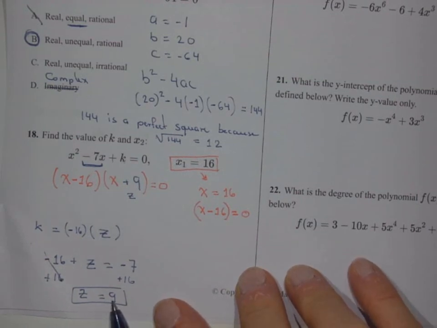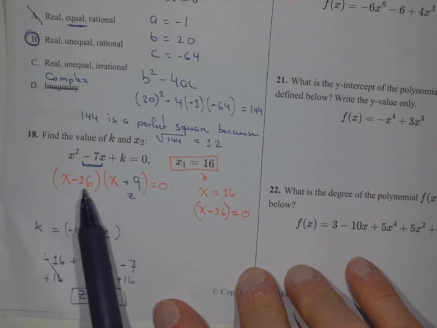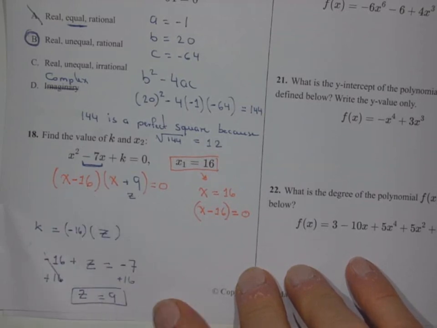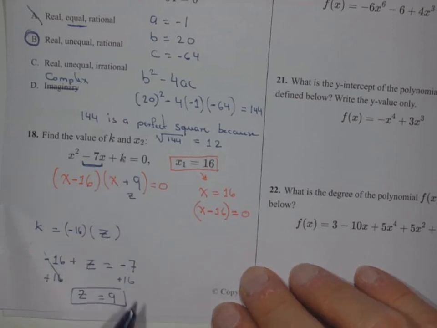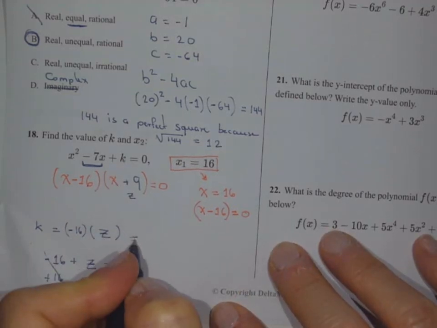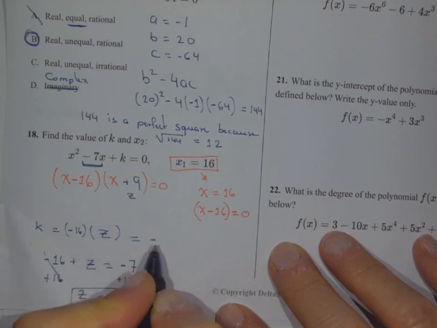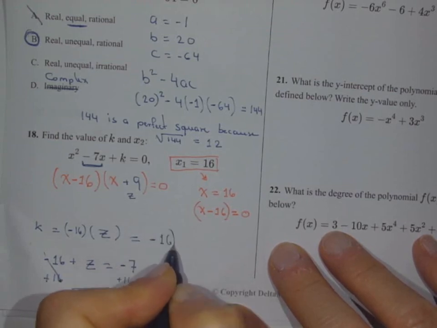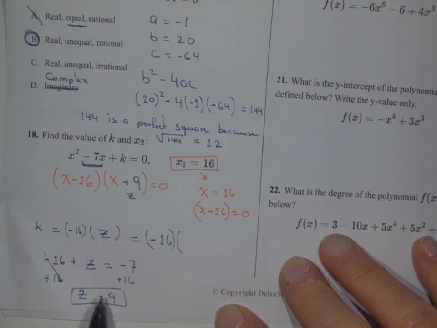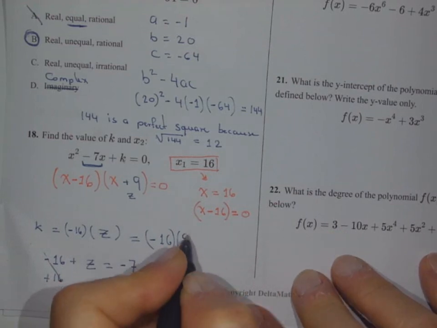Now let's check. We want to make sure, right? Oh, sorry. We have the z mystery number. Never mind. We still don't know our k. But we do know that now. So now we can say k is equal to negative 16 times my mystery number z, which is 9.